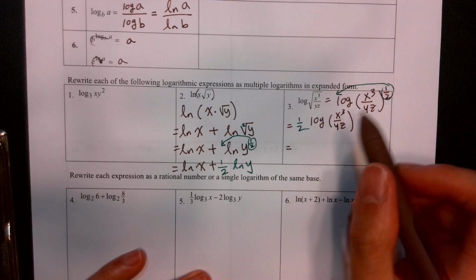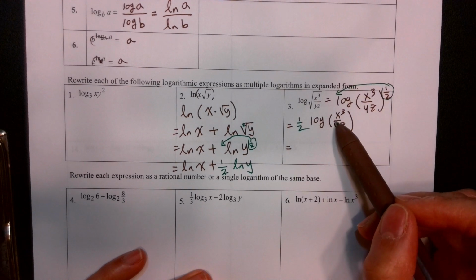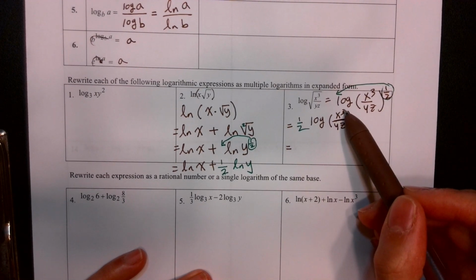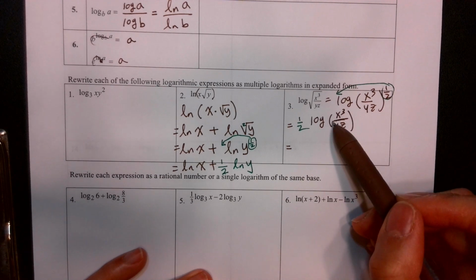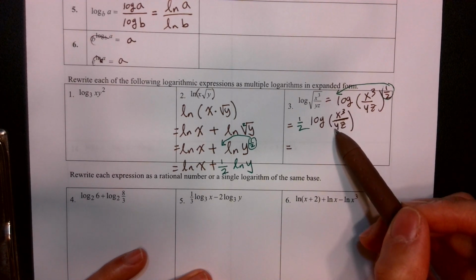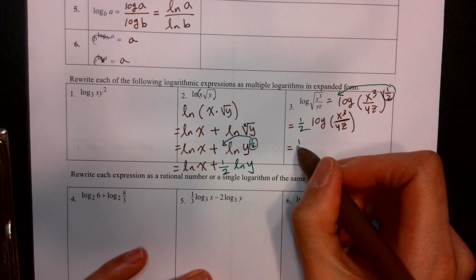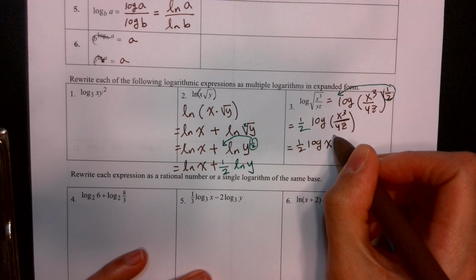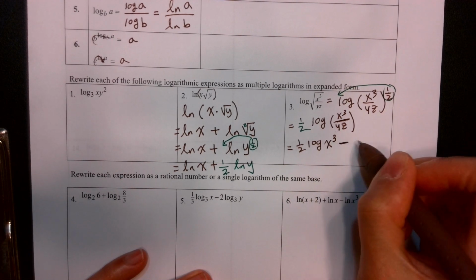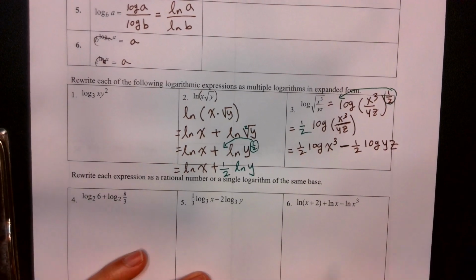All right, let's keep going. Over here, I'm just going to teach you a trick. If it's in the numerator of the argument, it's going to have a positive in the front. If it's in the denominator of the argument, it's going to have a negative in the front because that's a negative exponent. So you're going to do half log of x cubed minus half log of yz.